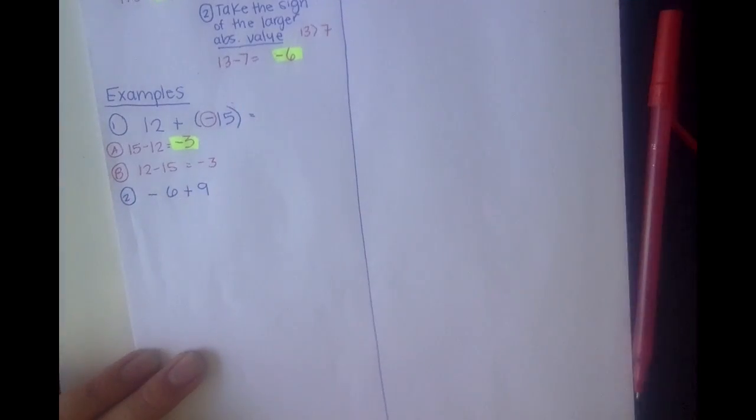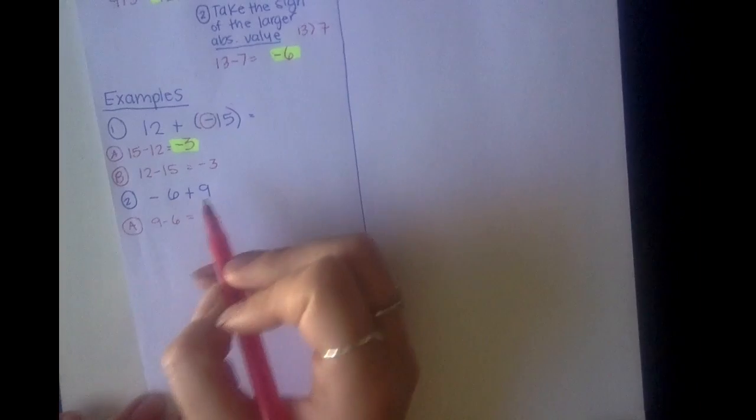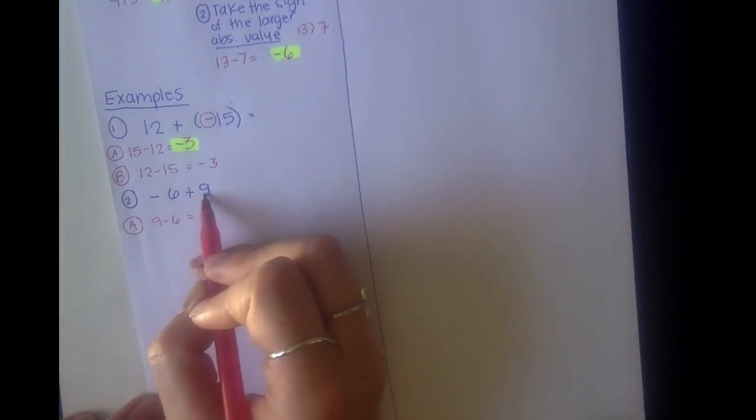-6 plus 9. So once I take 9 minus 6, I think which one has a greater value? 9 is greater than 6. 9 is positive, so it's a +3, and that is my answer.